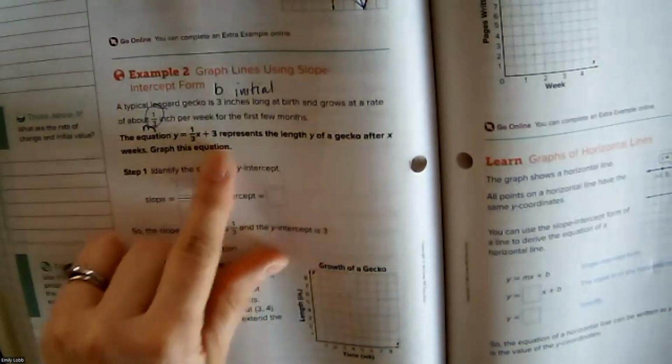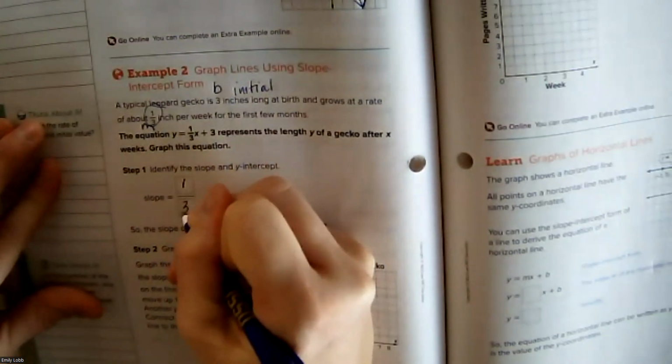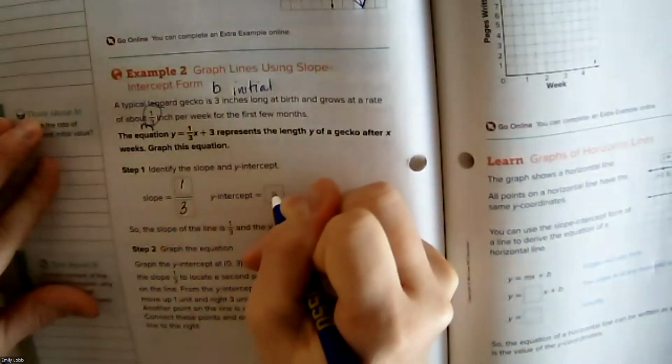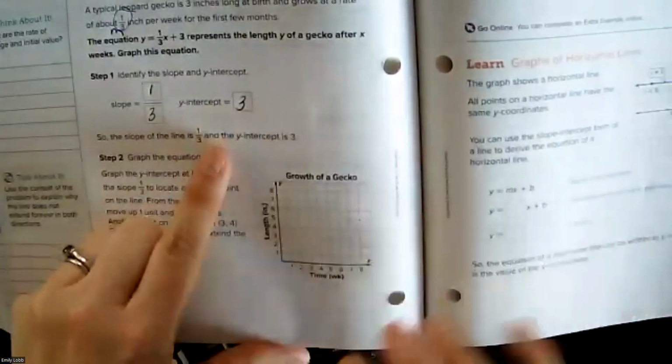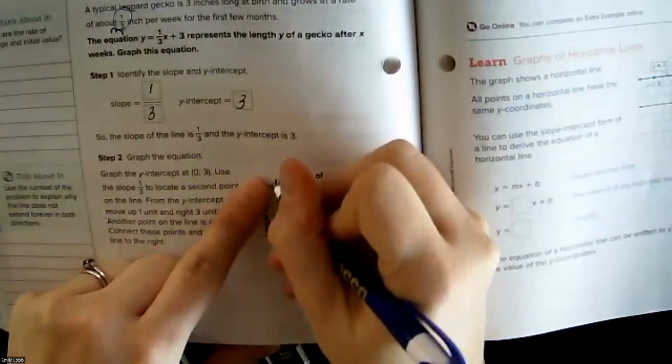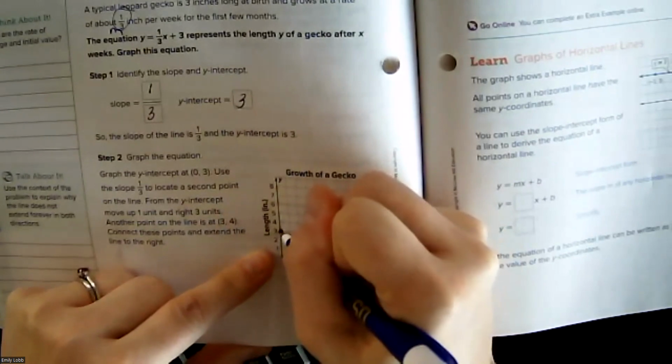So from these words, they write the equation y equals 1/3 x plus b, which is 3. Then they're using the slope of 1/3 and the y-intercept of 3 to graph the equation. So we start at the y-intercept. Right here is our y-axis, right? So right at 3.